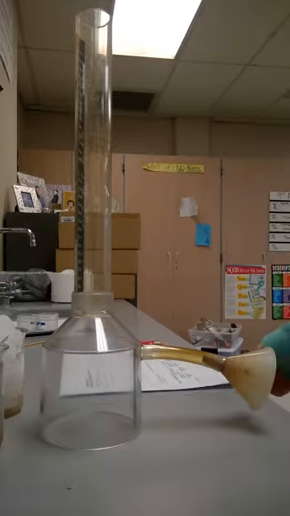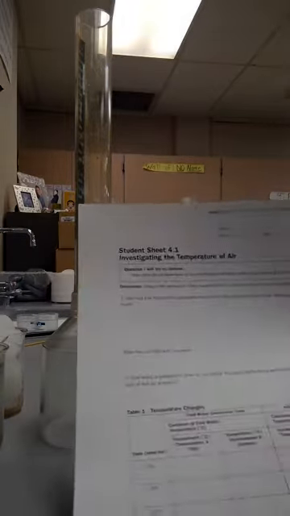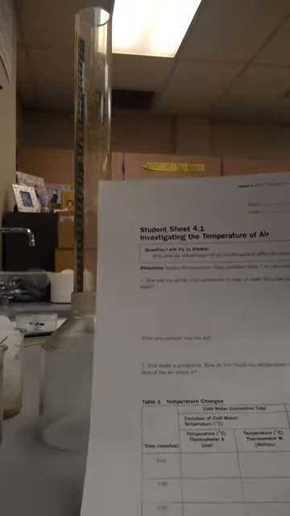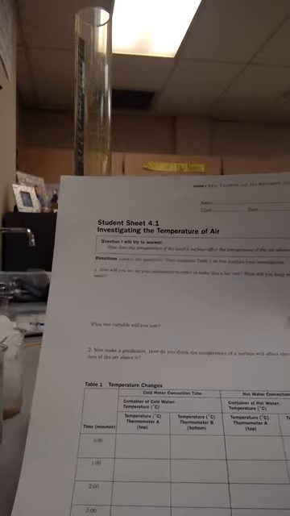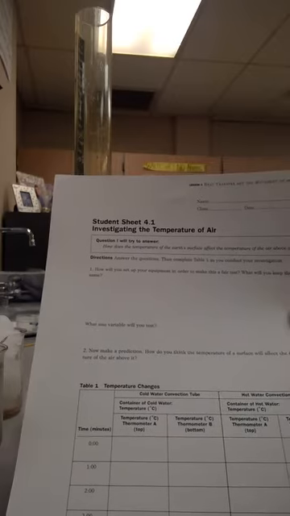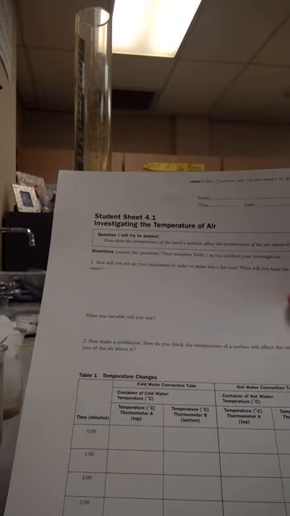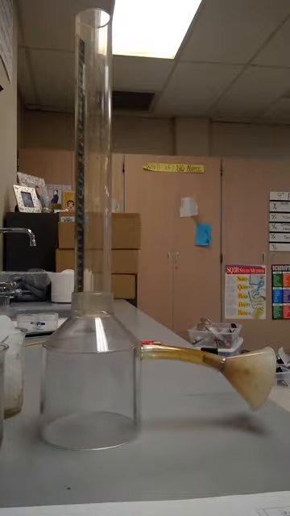Today we're going to be looking at lab number 4, titled Investigating the Temperature of Air. Our essential question reads, how does the temperature of the Earth's surface affect the temperature of the air above it? So again, we're looking at how the uneven heating of the Earth and kind of looking at this as how it's going to impact wind and weather.